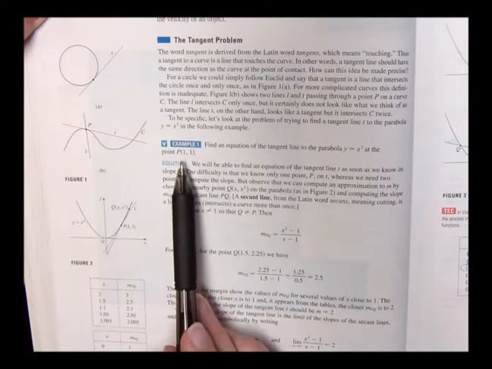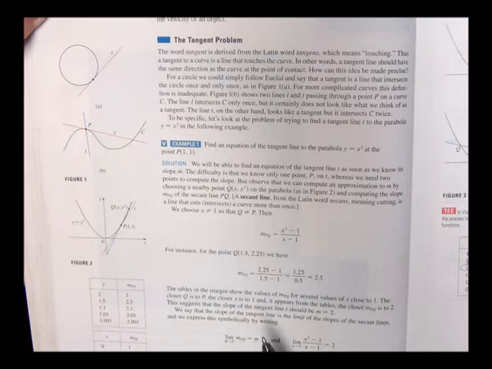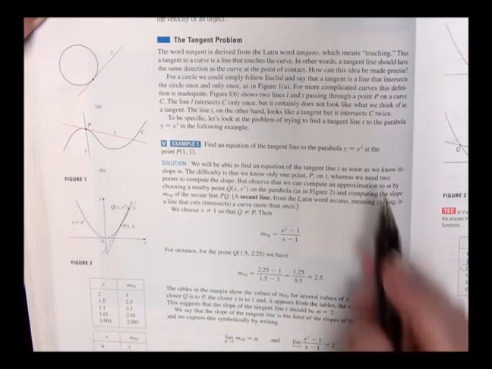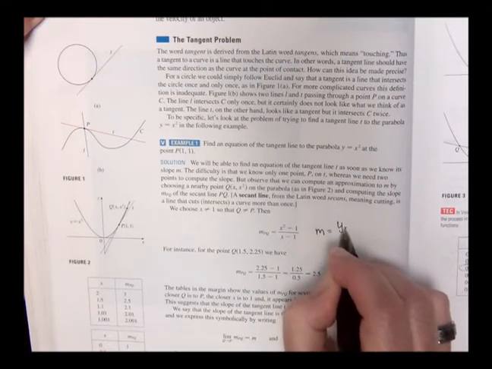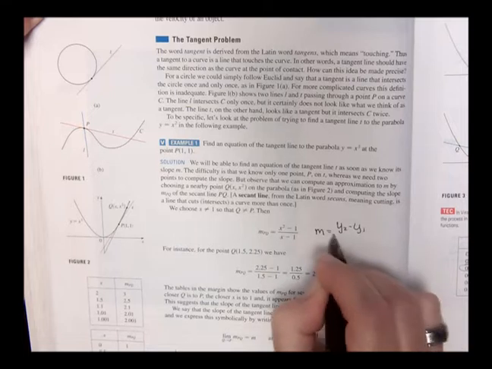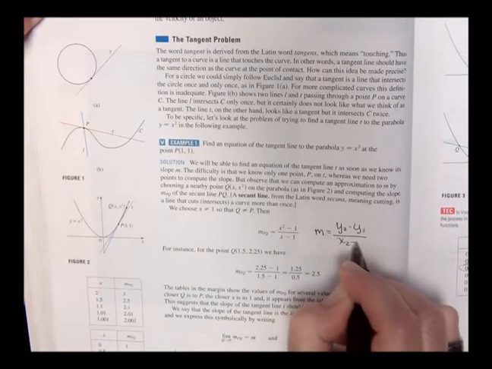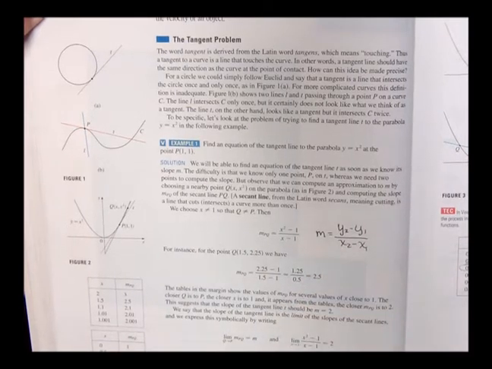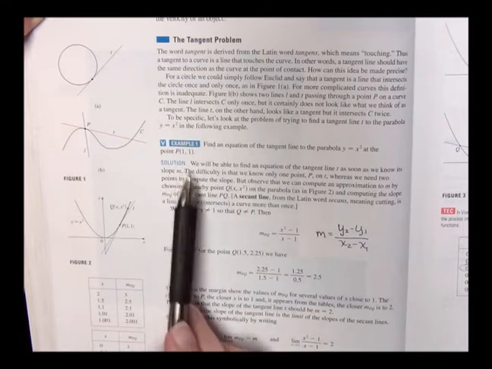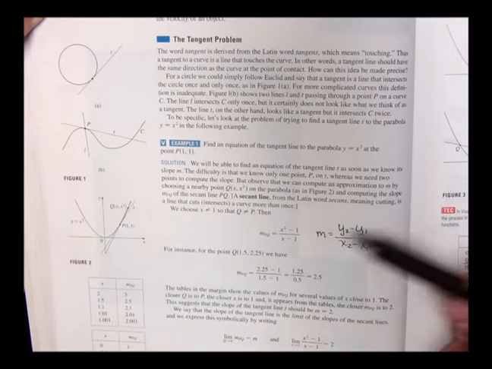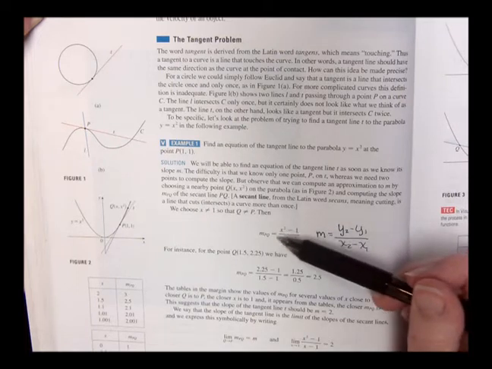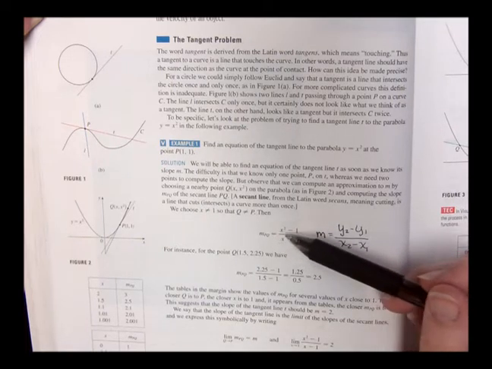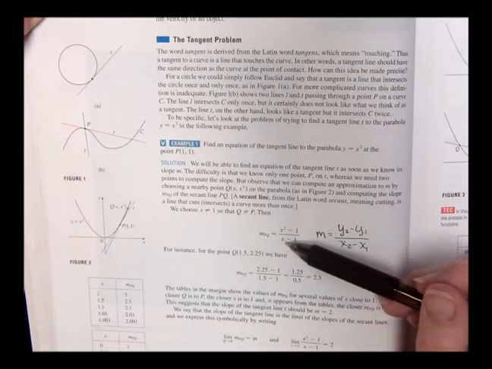So let's think about what we know. We want to find the slope. And remember, your slope formula is y sub 2 minus y sub 1 over x sub 2 minus x sub 1. Now we only have one point, so we'll call it (x1, y1), and that's what goes in here. So this value is whatever our function is, which in this case is x squared. And the bottom is our x.